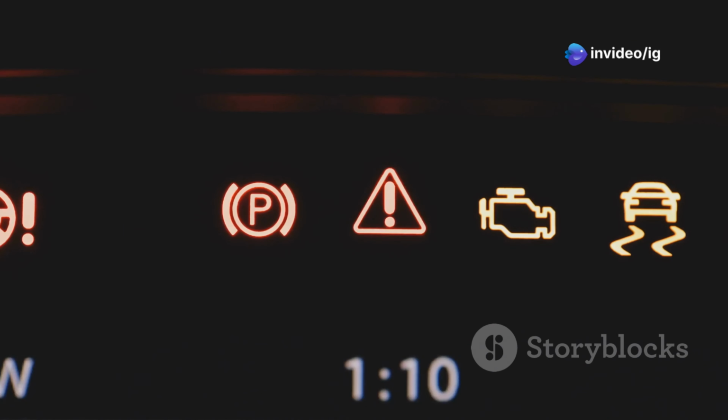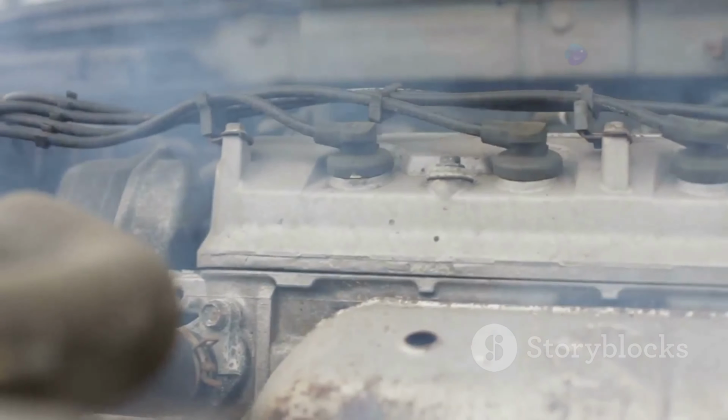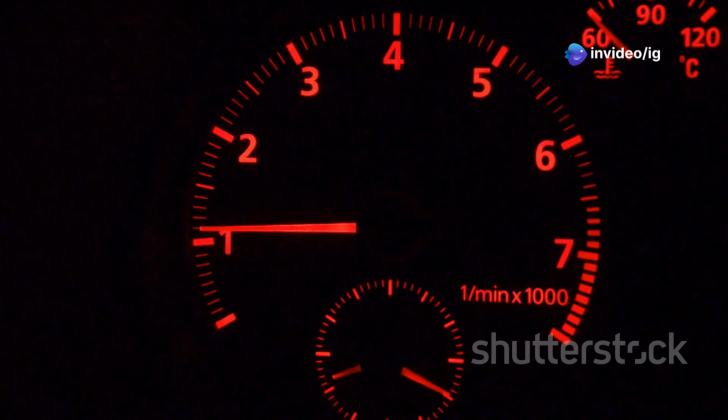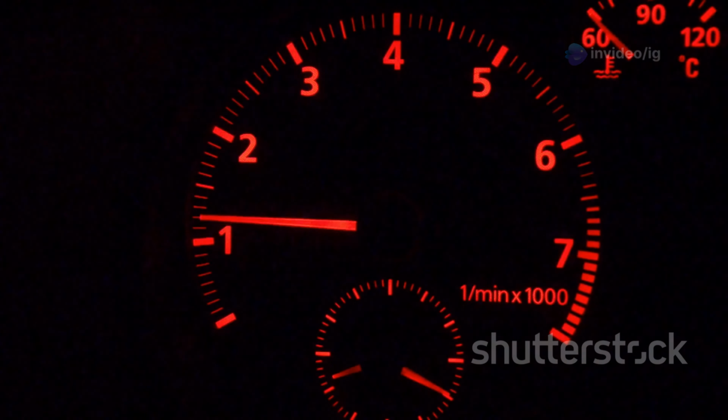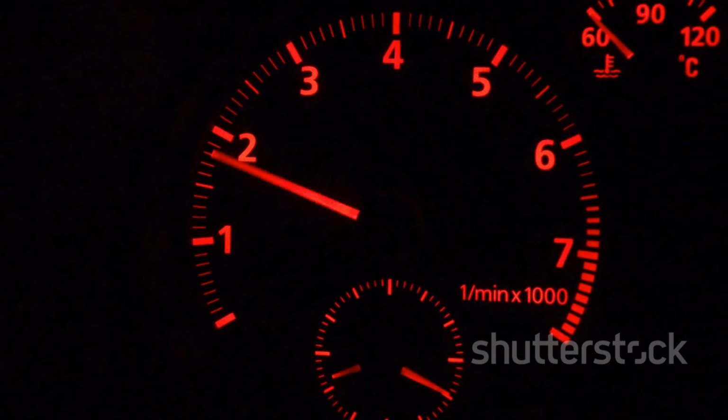Your car might exhibit one or more of these symptoms, which can vary in severity and impact on your vehicle's performance. Rough idling, where the engine vibrates excessively when the car is stationary. This can make your car feel unstable and uncomfortable. Misfires, meaning the engine stumbles or hesitates during acceleration. This can lead to a jerky driving experience and reduced power.